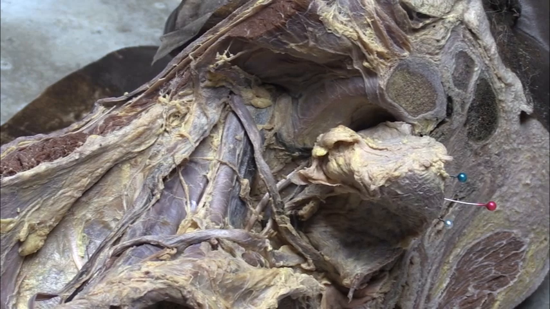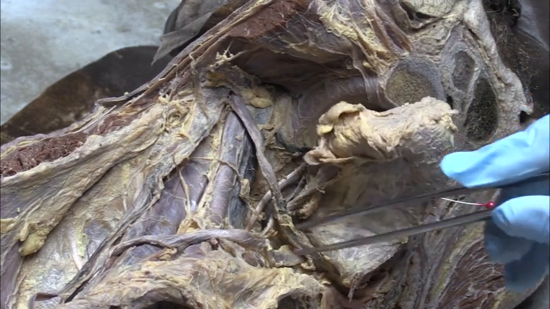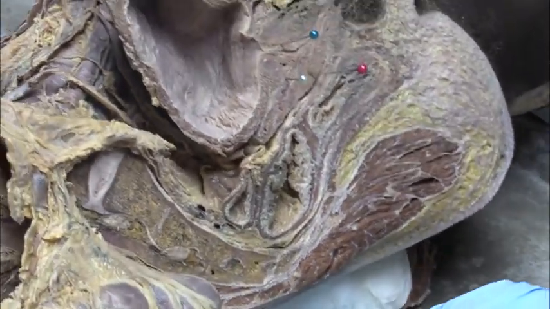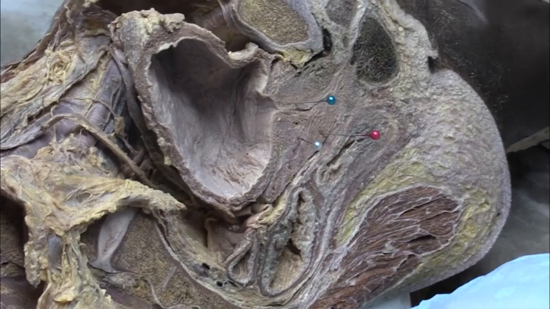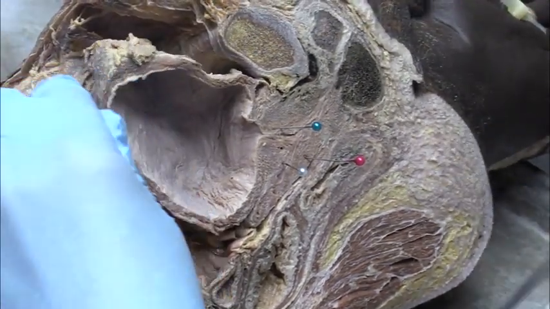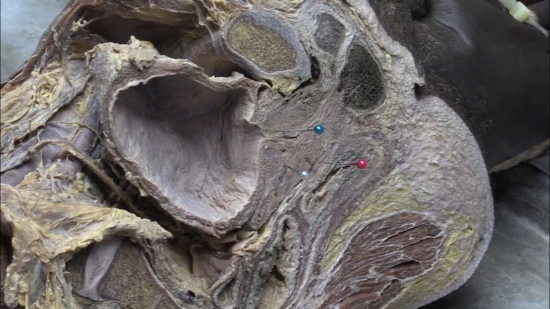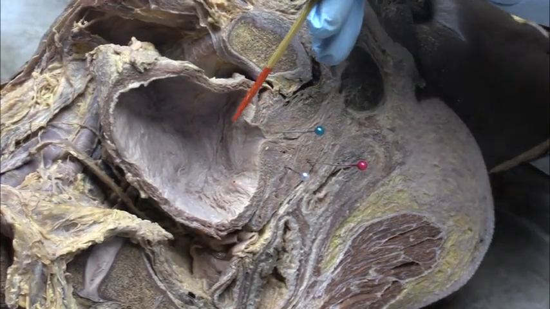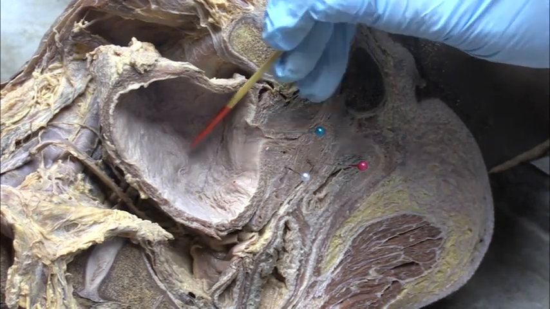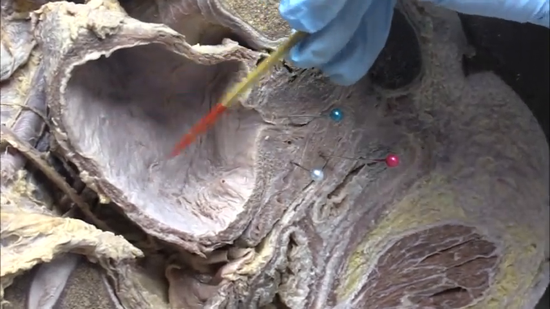Alright? So I think we've seen enough from the side wall there. Now we can come back to this position and see if we can see these structures a little better. I put some pins in the prostate gland. Before we get to the prostate, I'd like to show you this little area of the posterior wall of the bladder. This is the mucosa of the bladder here.